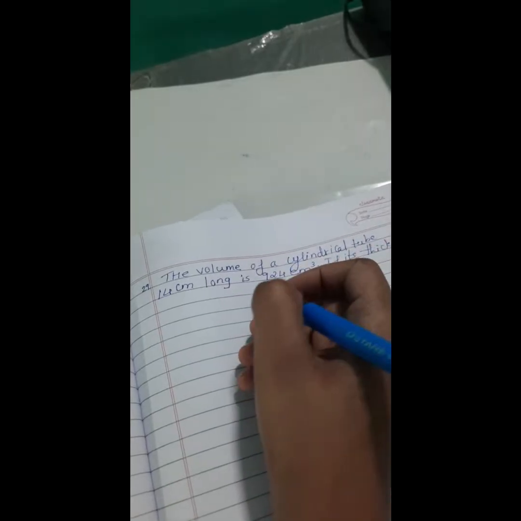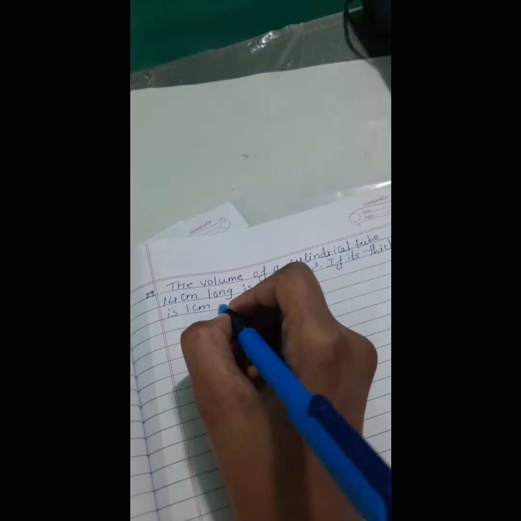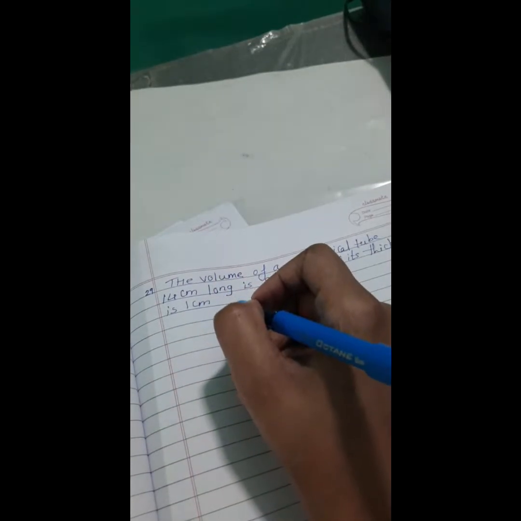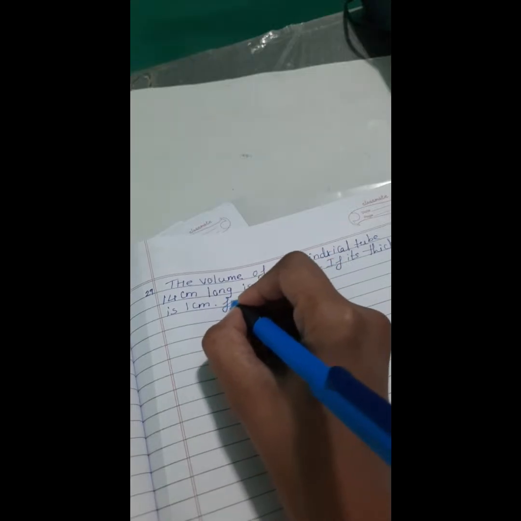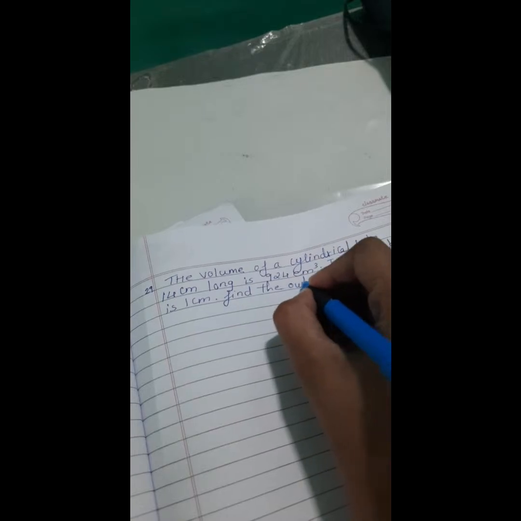If its thickness is 1 centimeter, find the outer radius of the tube.